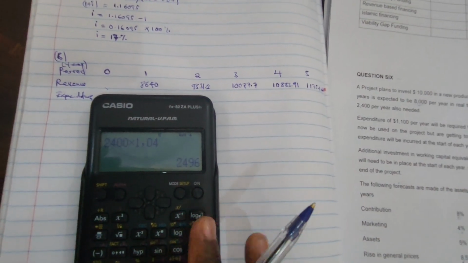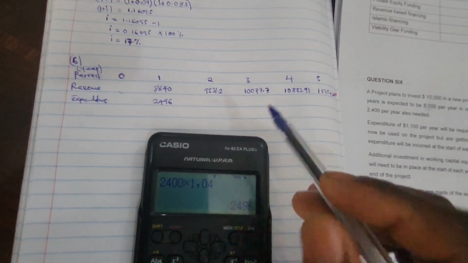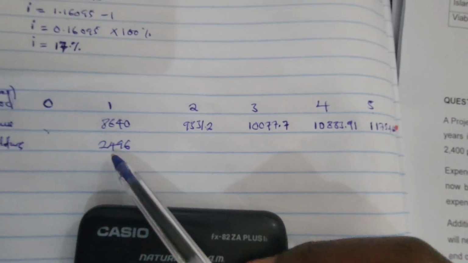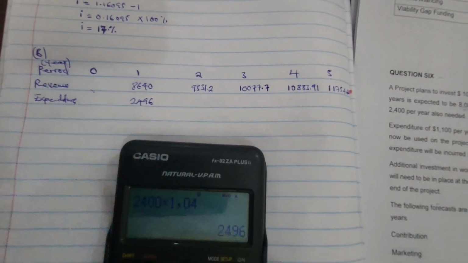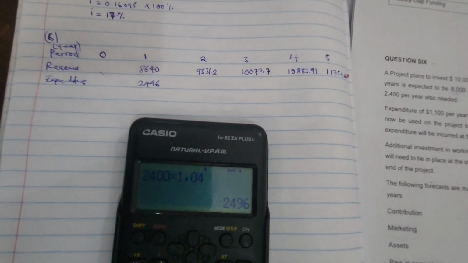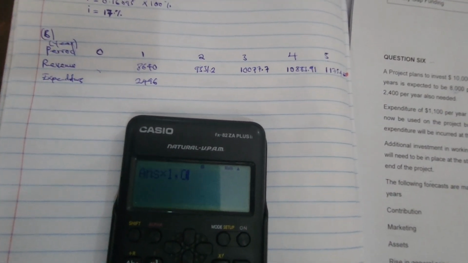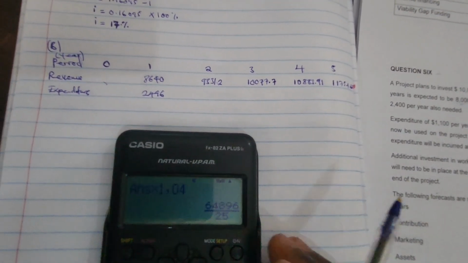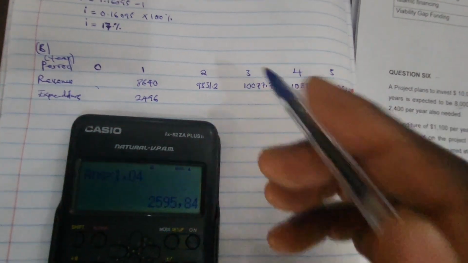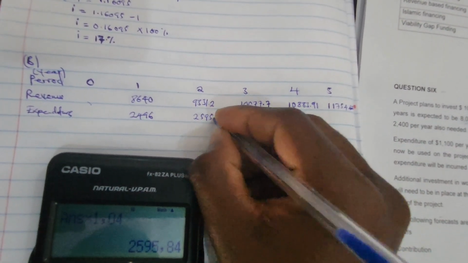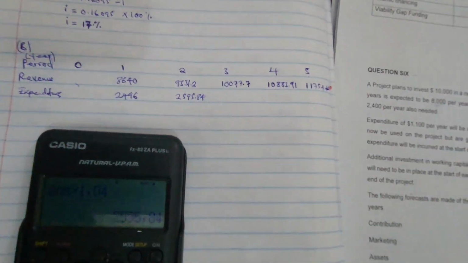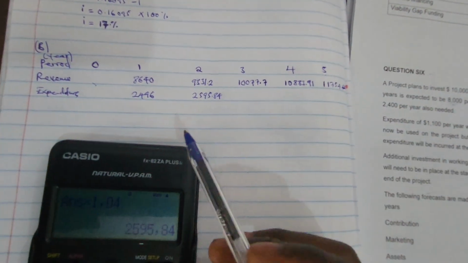So we're just simply going to multiply $2,496 by the same 1.04, and so we get 2595.84 in our second year's expenditure.